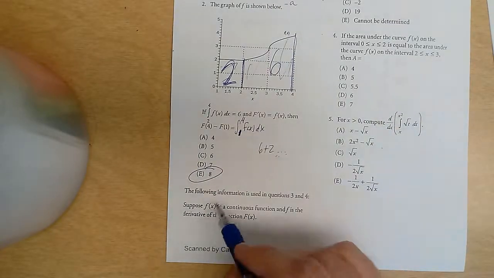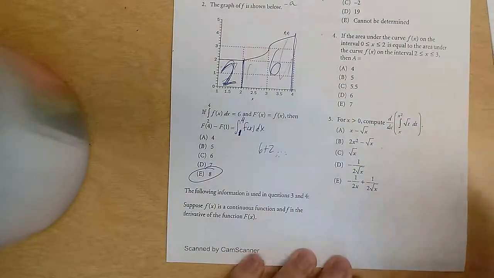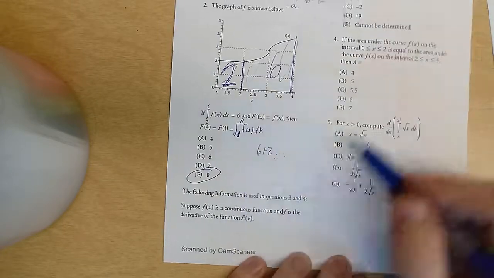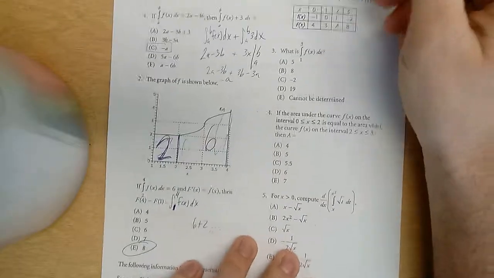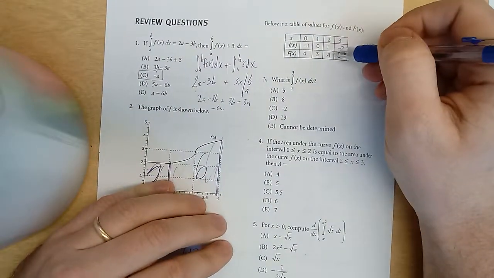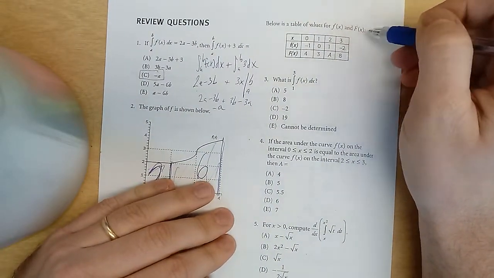All right. The following. Hey, just a heads up. If the video that was before this, when we were going through this question, like it was up here. It's the exact same. It's just, look at that, there's even an A in the table. It's the same.